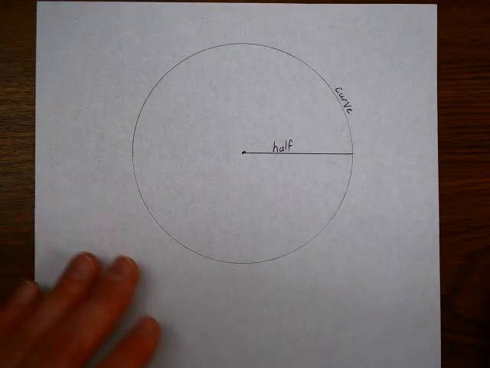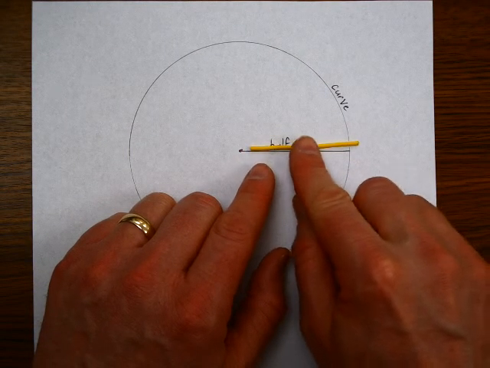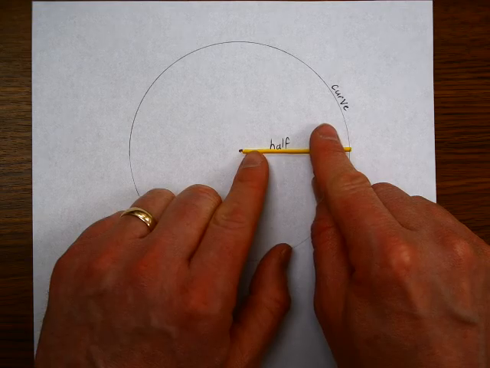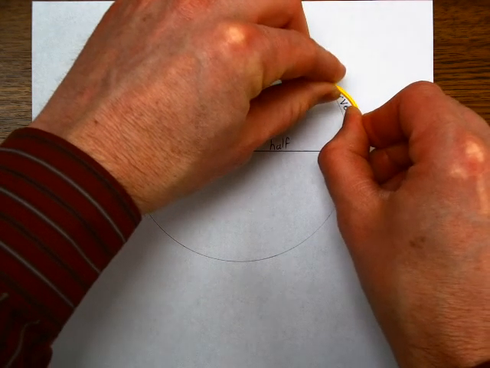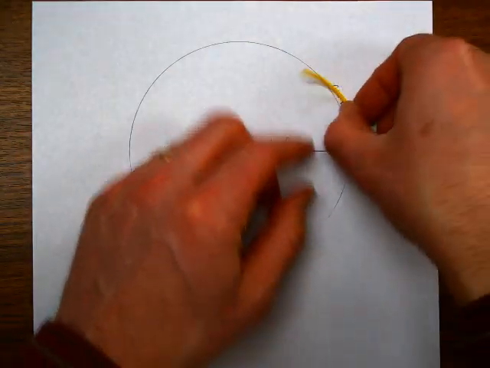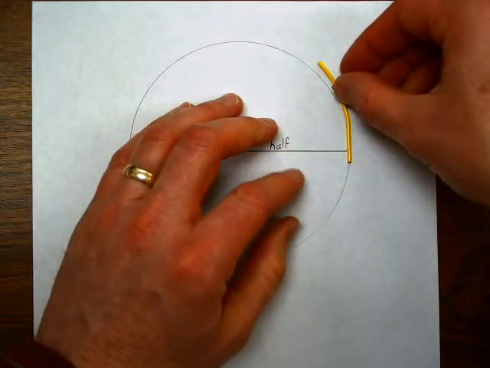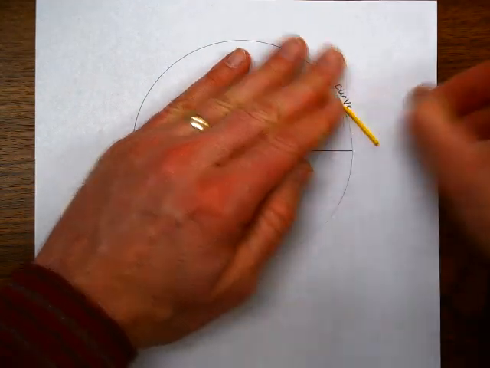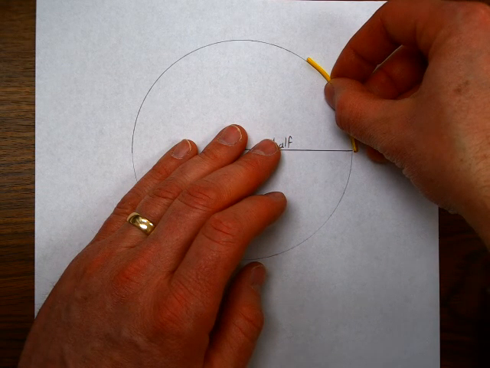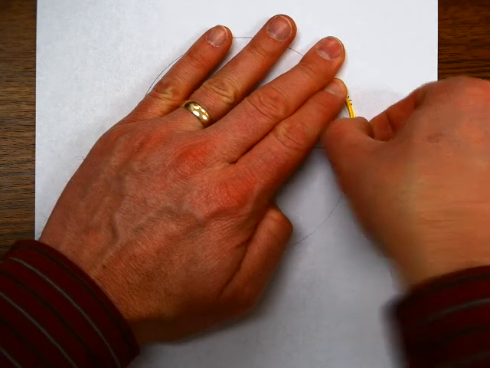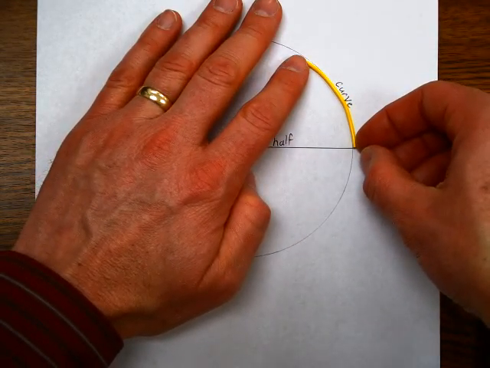So what I'm going to do is say when I have a distance equal to a half, if I bend this around so that it curves around the curve, see if I can get it nice here. Close enough.